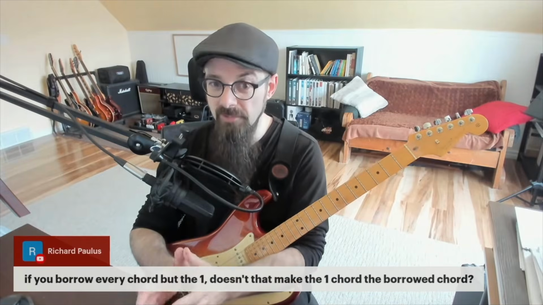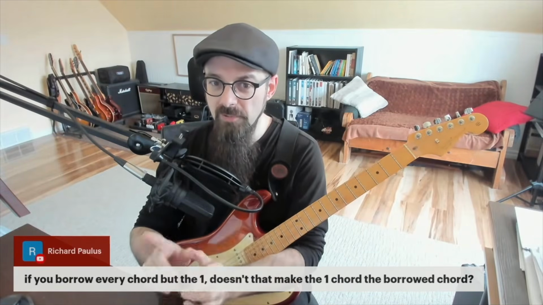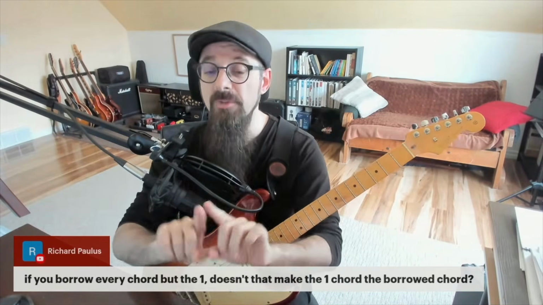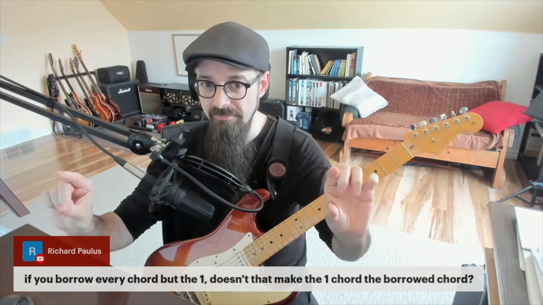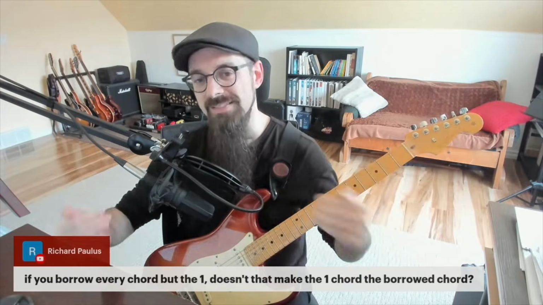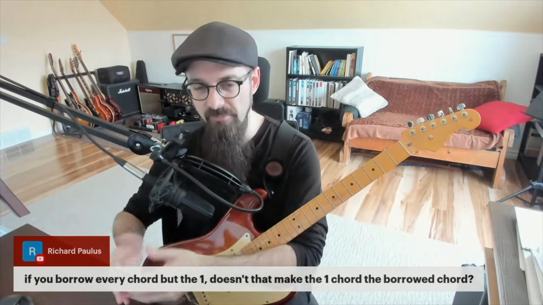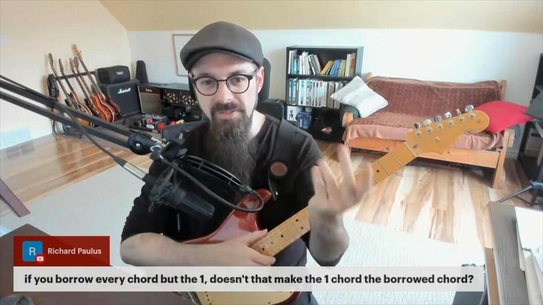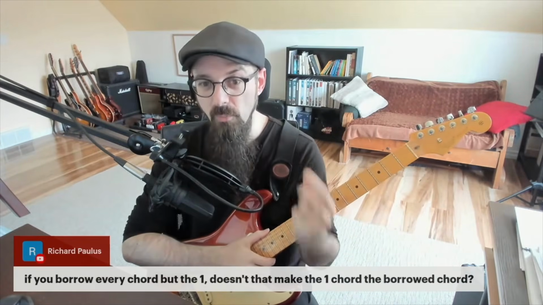Okay. There is a question: if you borrow every chord but the one, does that make the one chord a borrowed chord? That is technically true. But the thing is, when we borrow a chord, we always borrow from the scale with the most sharps as the main one, and the scale with fewer sharps is the secondary one, and we borrow from that one. There is nothing logical about why this is.